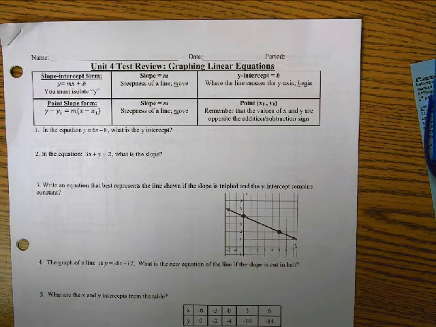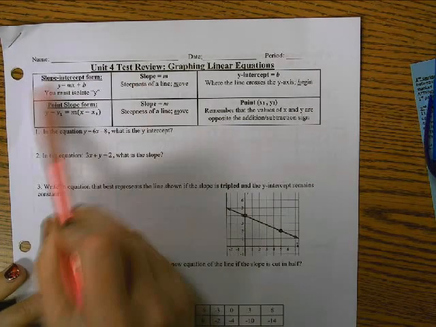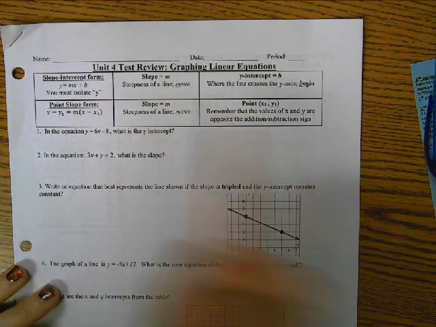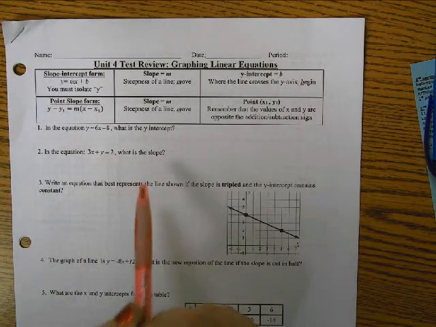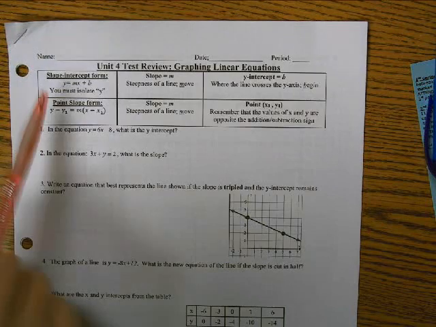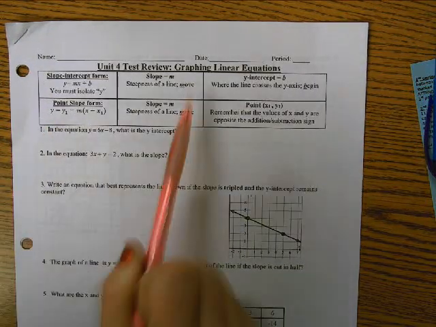Okay, today we're going to be working through the Unit 4 test review for graphing linear equations. At the top of the review, I left you guys with just two of the different forms that we use. It's missing standard form, but these are the ones that are most useful when we want to graph equations: slope-intercept form and point-slope form.